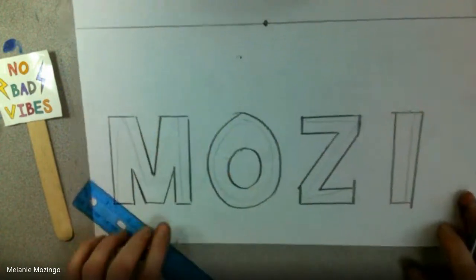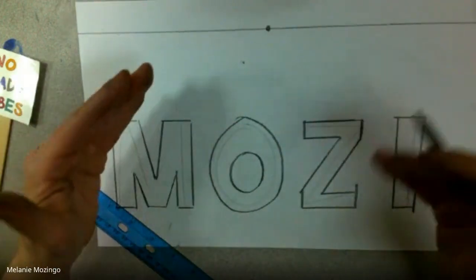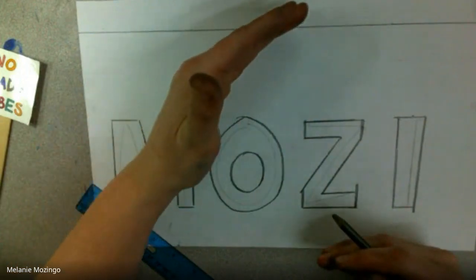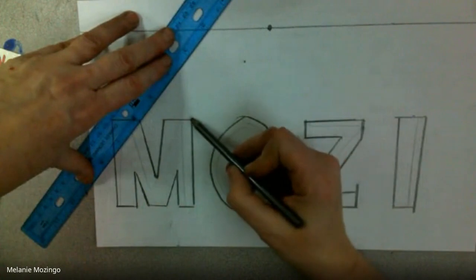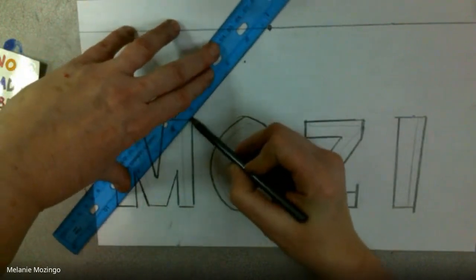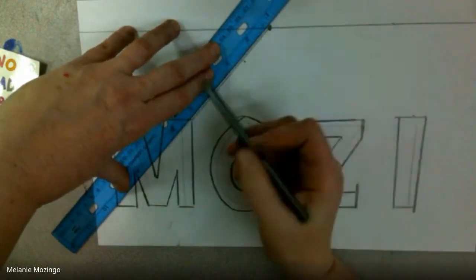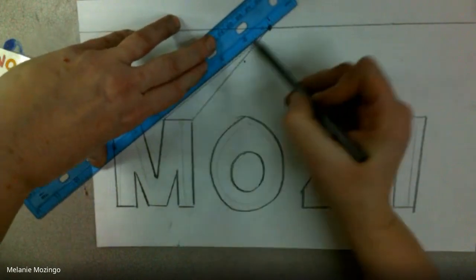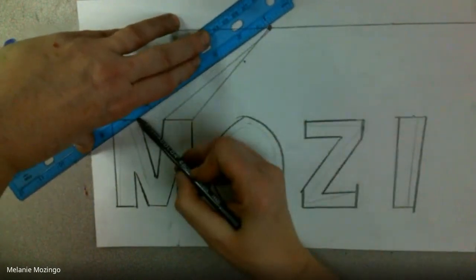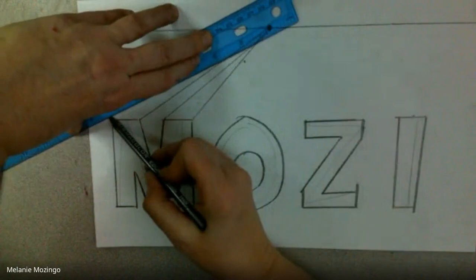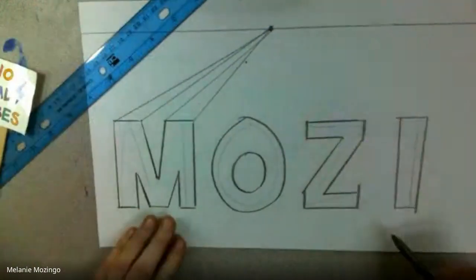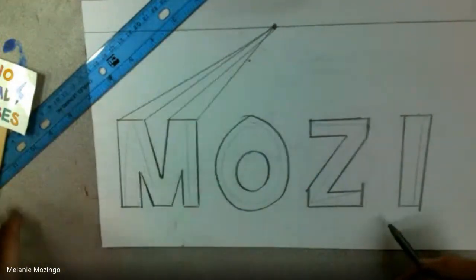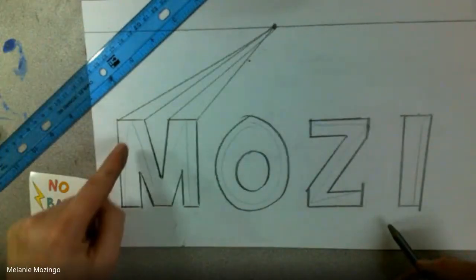Okay, so here's the catch. I'm going to start on the left-hand side and I'm going to work my way up to that horizon line. So all of these edges, just like we did in regular 1 point perspective, and I'm going to go lightly to start with. I'm going to go right to that VP, top to the VP. Right to the VP. So right away, you're starting to see that three-dimensional effect.